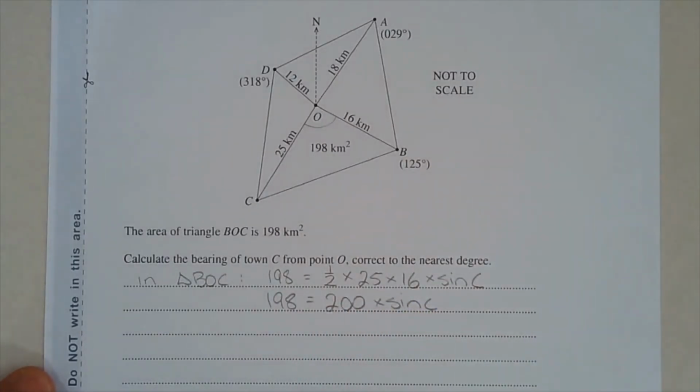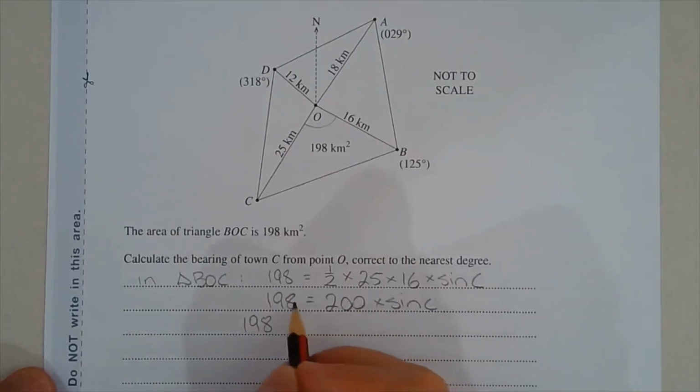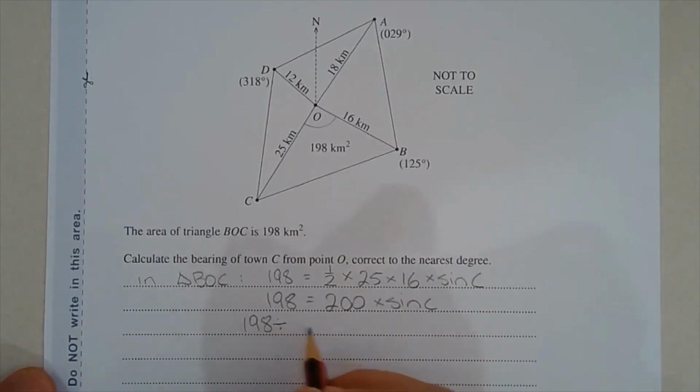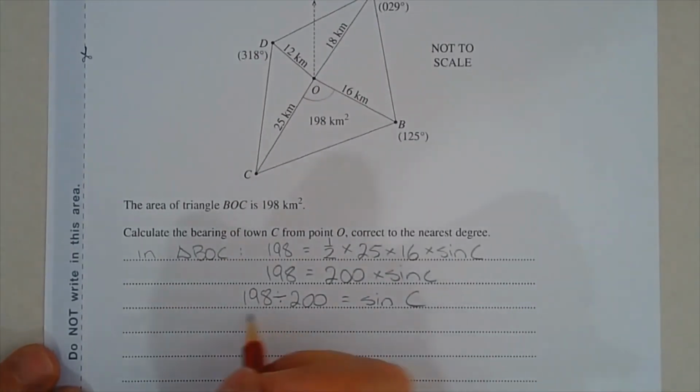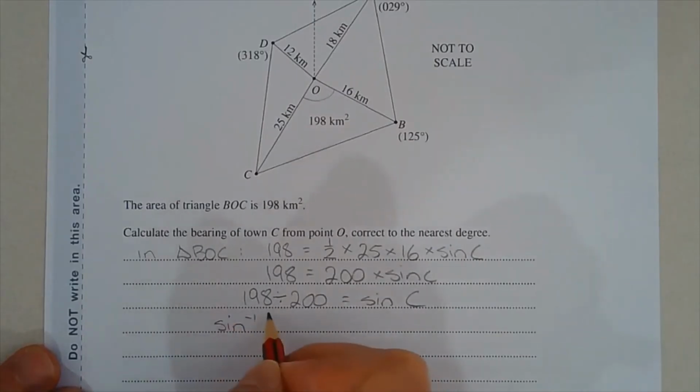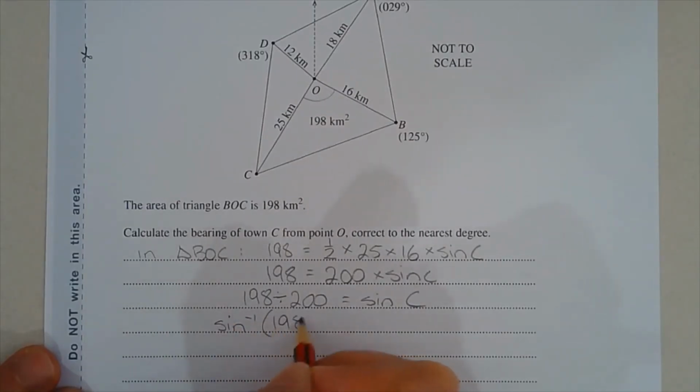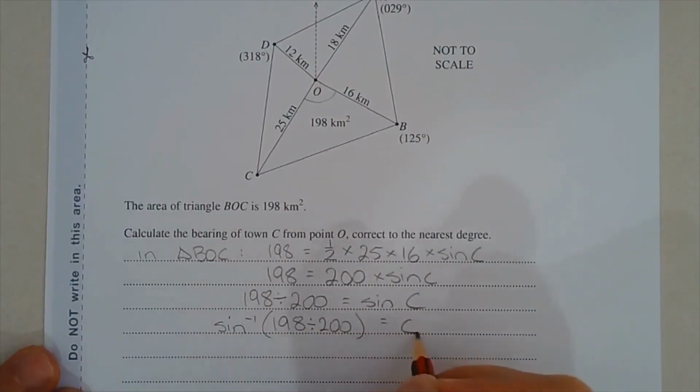Okay. Now we need to make sine C the subject of the formula. So sine C is being multiplied by 200. When we move the 200 over, 198 divided by 200 is equal to sine of C. But we need angle C to be the subject. So we take the inverse sine or shift sine on the calculator of 198 divided by 200 is equal to C.